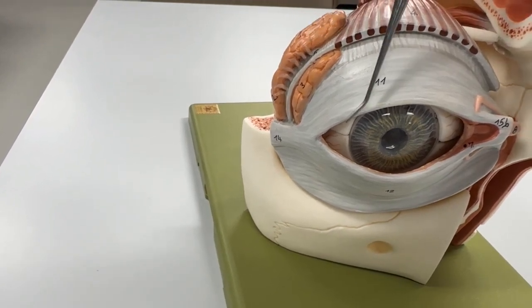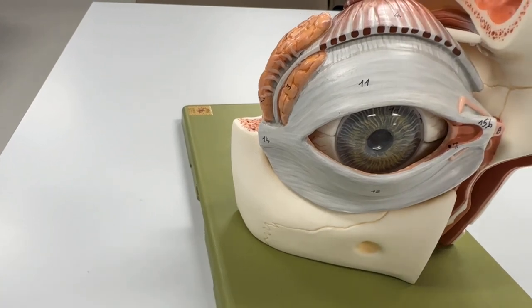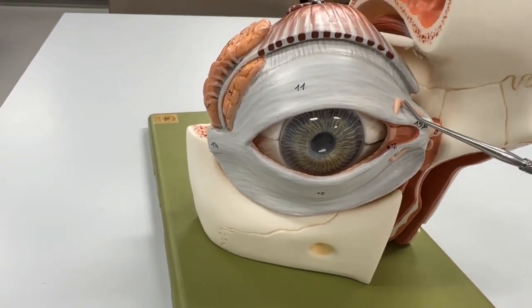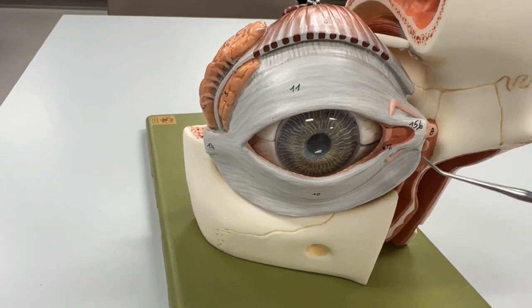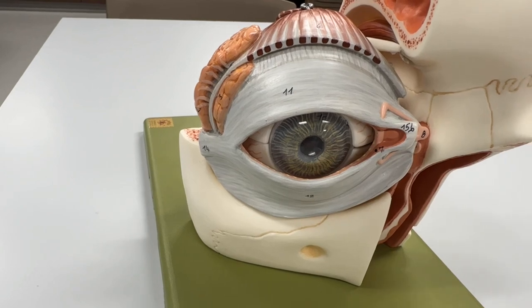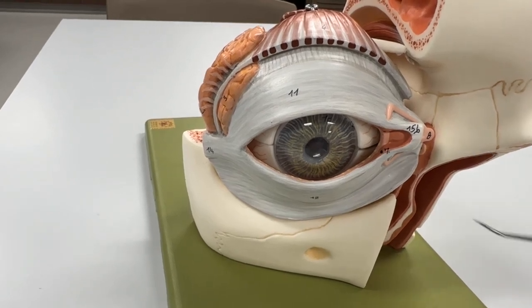Those tears will flow over the eye, and they can drain out of this portion of the eye through these peachish structures, which are called the lacrimal canaliculi, and they will eventually drain into the nasal cavity.